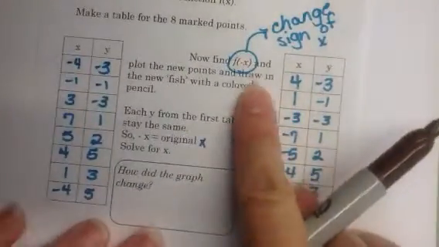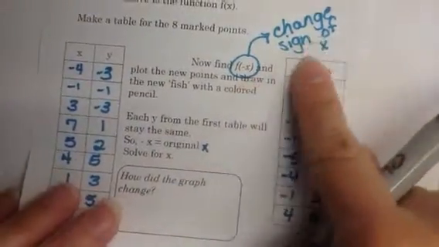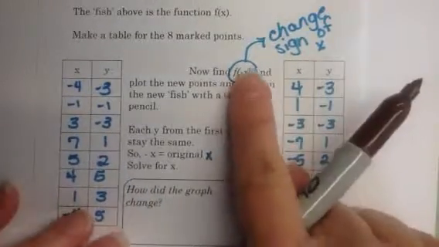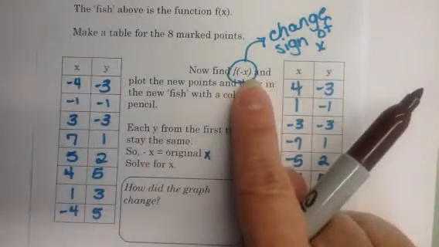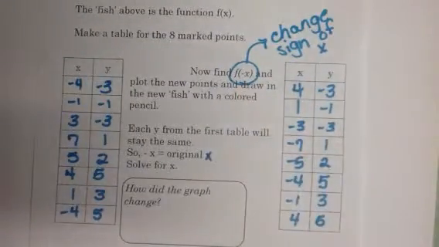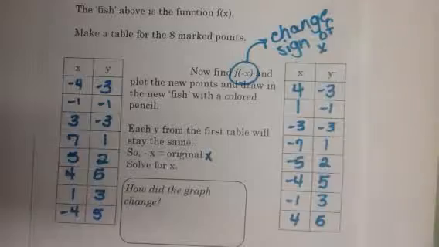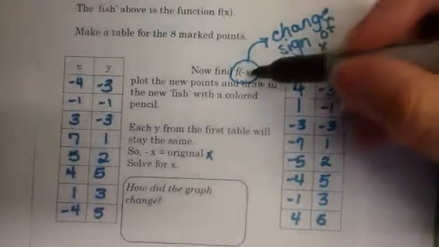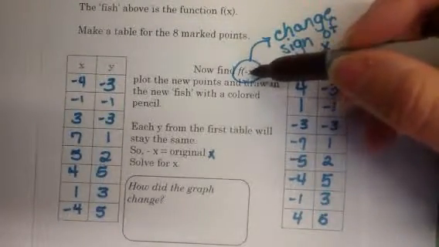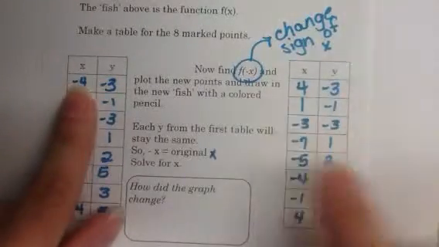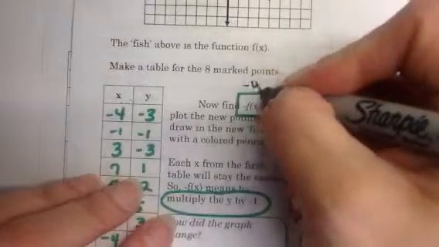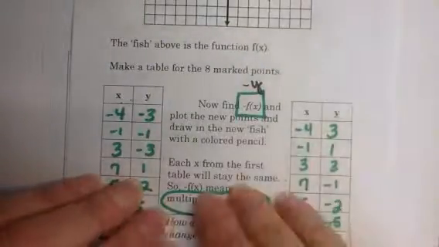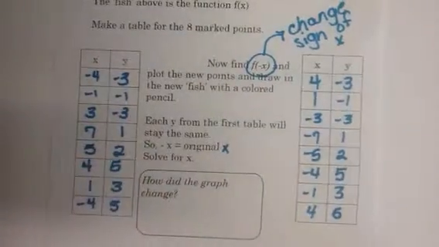Okay. Now the next one was a negative inside. We still change the sign of x. Now I said everything inside is opposite. It's still kind of opposite. You really would be dividing by -1, but dividing by -1 and multiplying by -1 is really the same thing. So just remember, if the negative is right in front of the x, you change the sign of the x. If the negative is in front of f of x, which is y, then we're changing the y sign. Okay? So here's the table for that one.